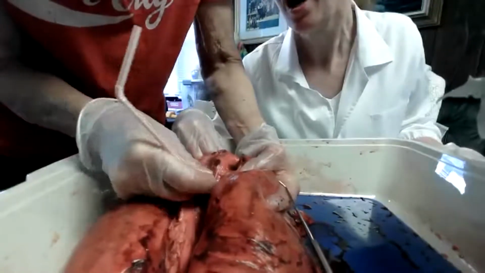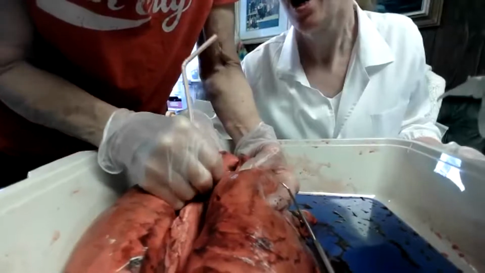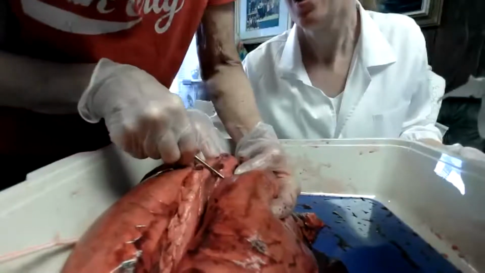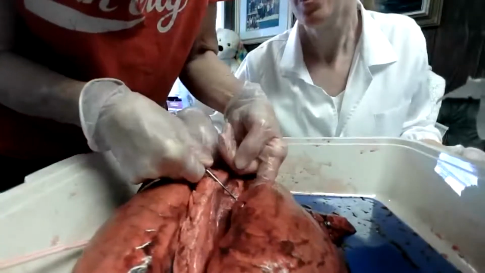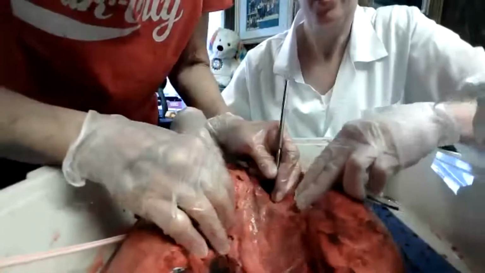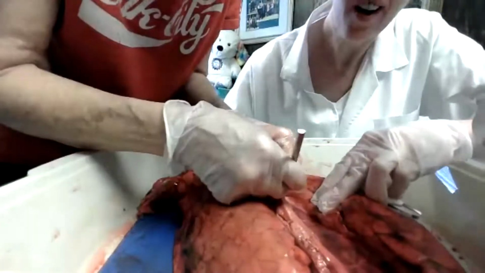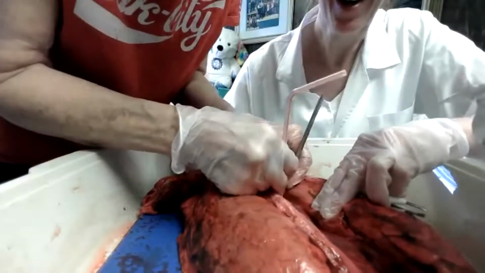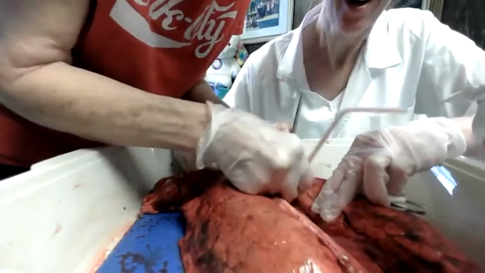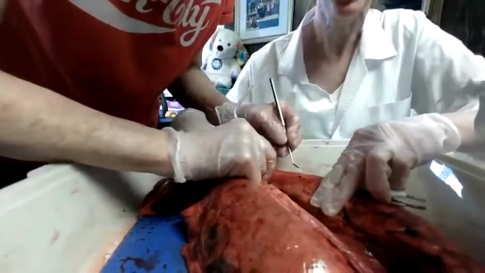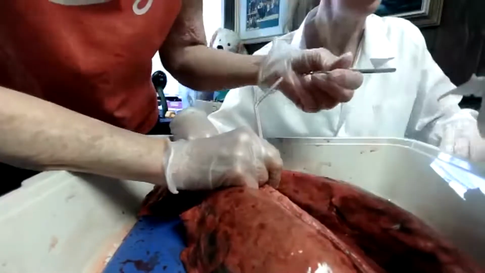Just want to follow the probe in. There's our spot. That lung just keeps getting in the way. Hold this back. There's our hole. Come on, hold the probe. Probe is in. Straw is almost in. She did it. There we go.